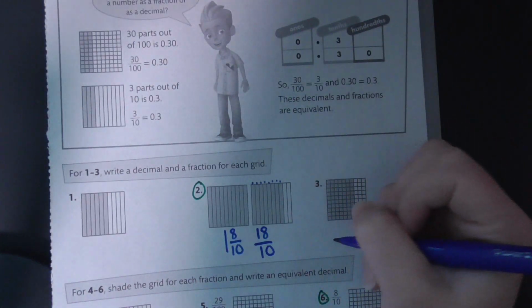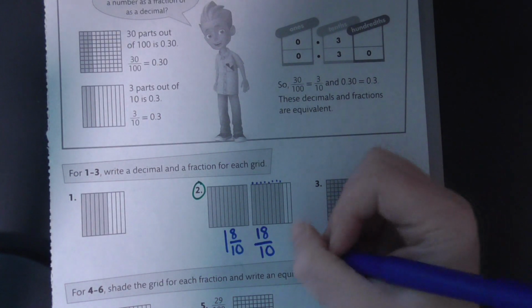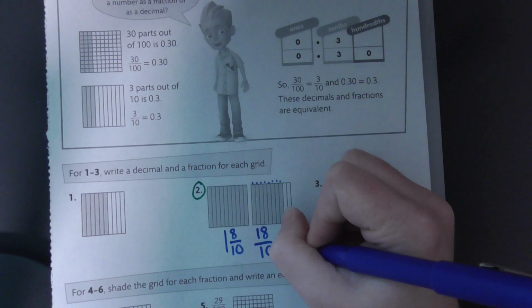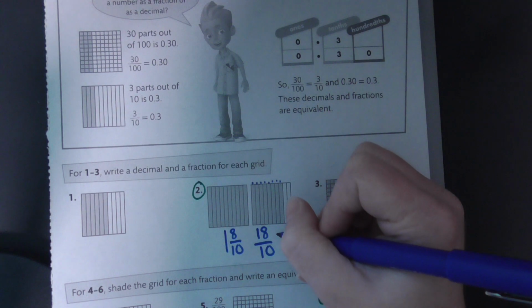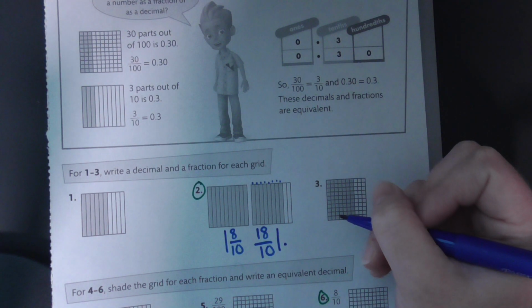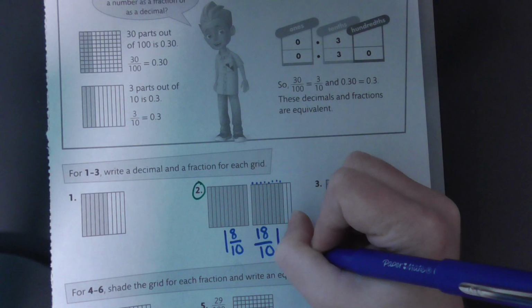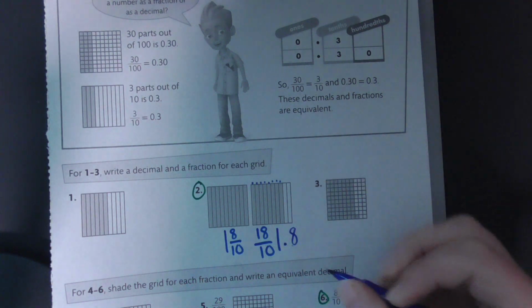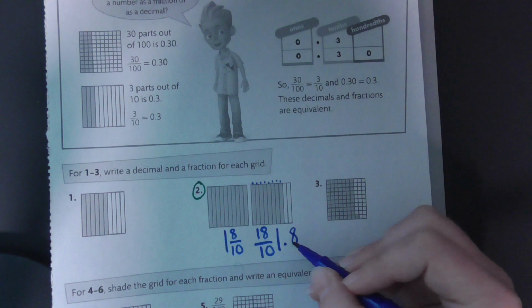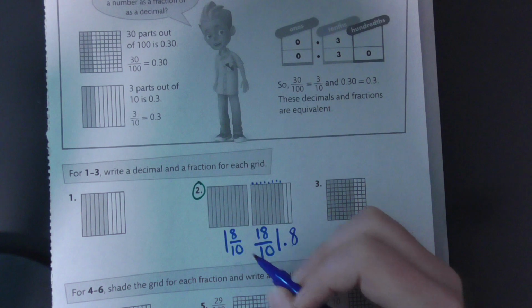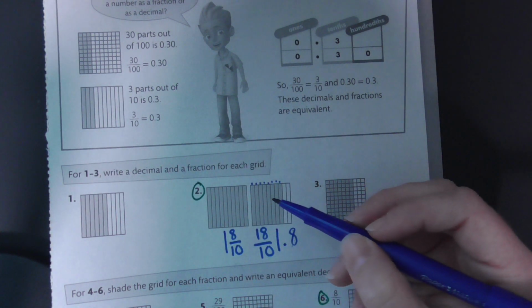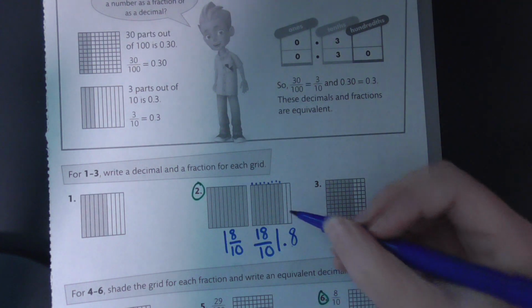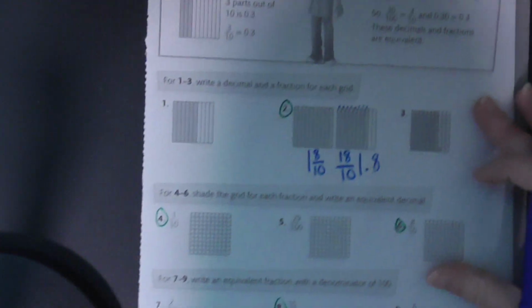So I'm going to add 10 to my 8 up here, making it 18 tenths. And then if I want this as a decimal, I'm going to have my decimal here. I know that I have a 1. And then right here in the tenths place, my 8. So 1.8, 18 tenths, or 1 and 8 tenths would all be correct for this representation on number 2.